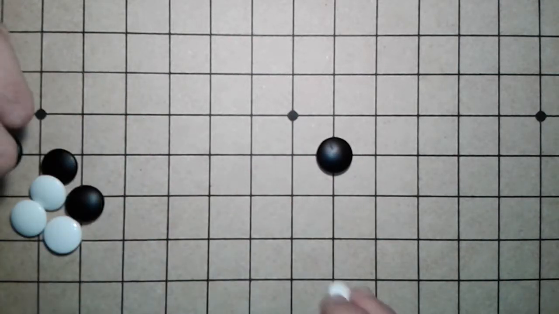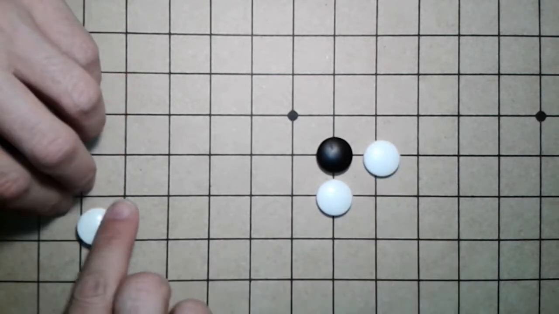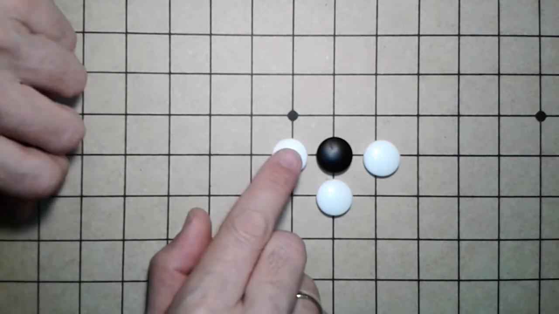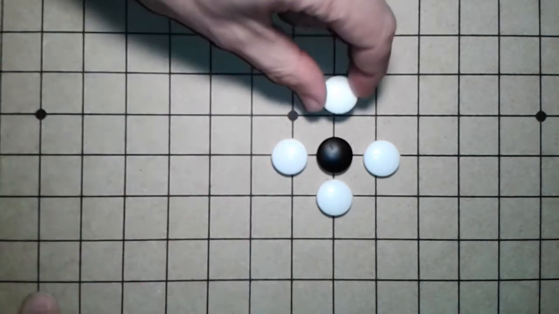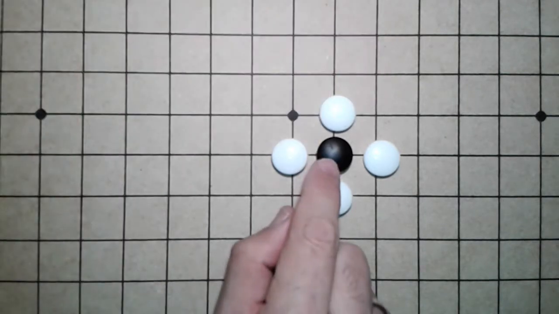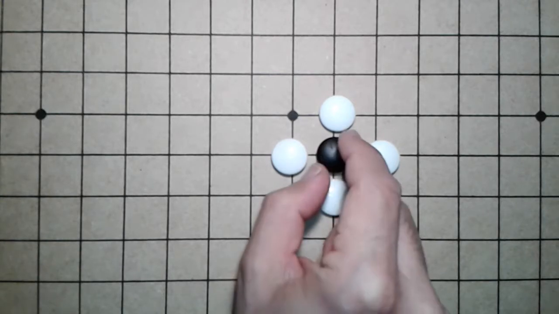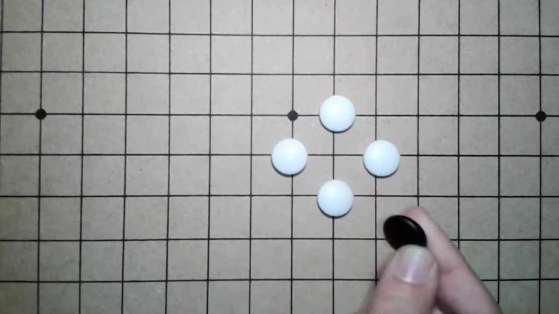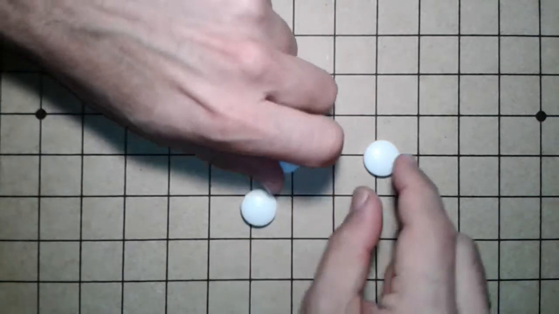Now, if white were to place a stone over here, over here and over here, then you can see that there's only one more liberty left over here. And if white were to place the stone over here, then this black stone does not have any more liberties, and then this stone is said to be captured and can be taken off, and this is a point for white.